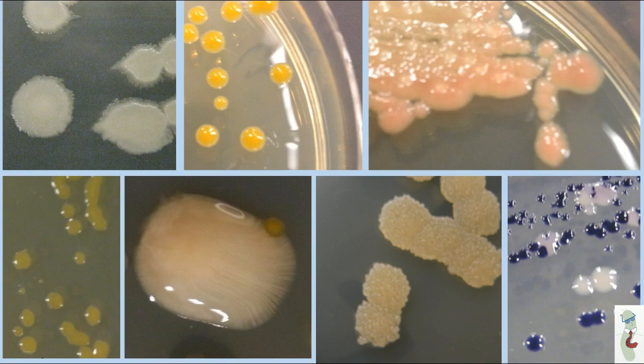Here's a few more colonies that I've come across in the lab. These colonies came from water samples. These colonies have different colors and textures. The drier colonies, the ones that have less water content, are less shiny, while the moist ones are shinier and can appear almost mucoid-like.